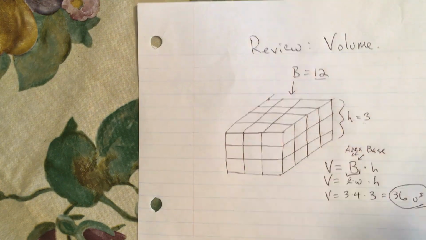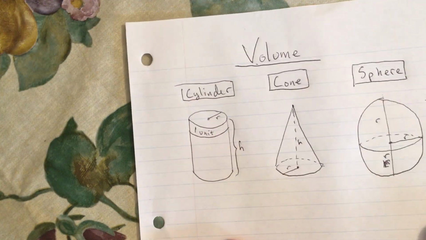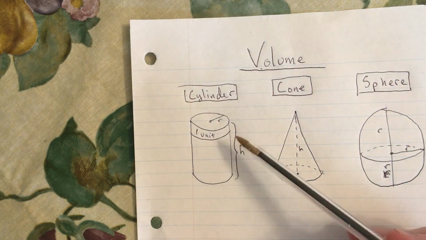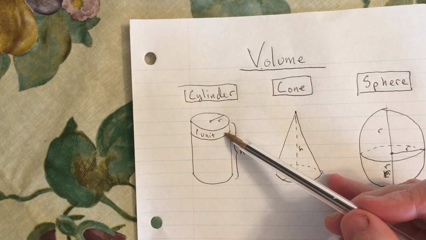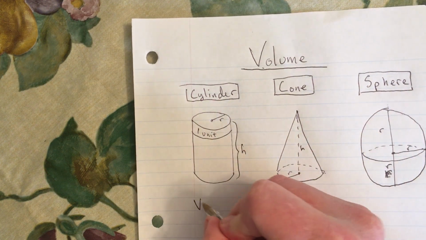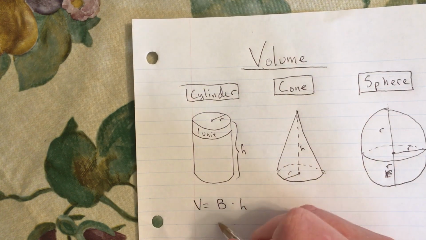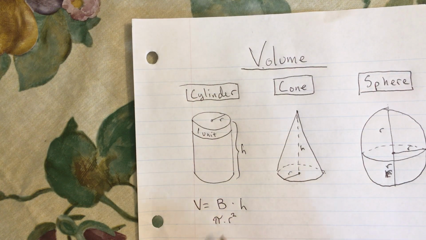Okay, so that's all review. But I wanted to talk about that area of the base thing because what we need to do for 8th grade standards is we need to learn how to find the volume of cylinders, cones, and spheres. And it's the same idea, but the area of the base of a cylinder is a little different. You find the area of the base of a cylinder, which is a circle. The area of the base, or uppercase B, is pi times the radius to the 2nd power. Pi r squared is the area of the base.